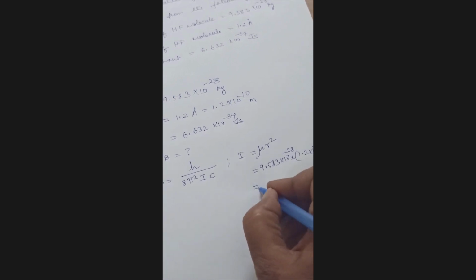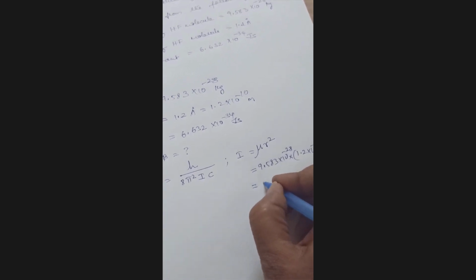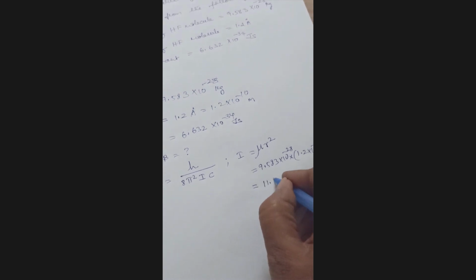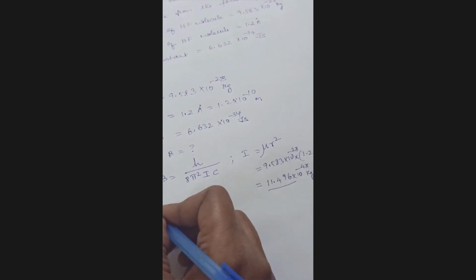On simplification, we get I value to be equal to 11.496 into 10 raised to the power minus 48. The unit of I is kg meter square.